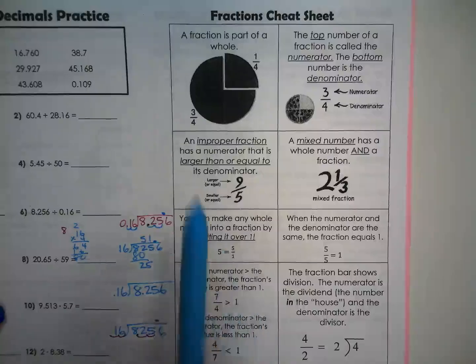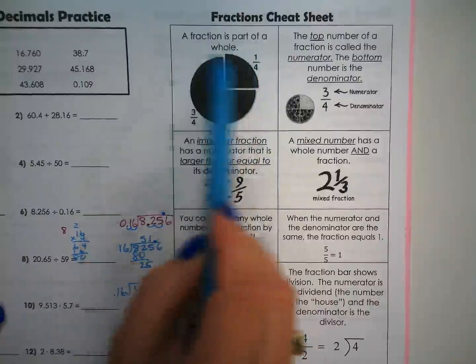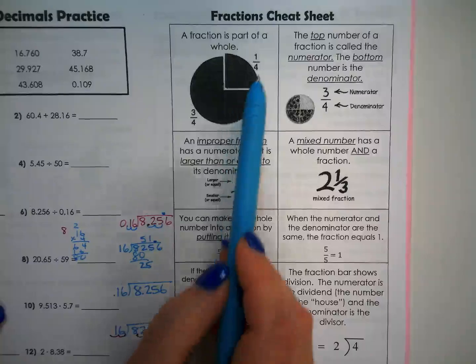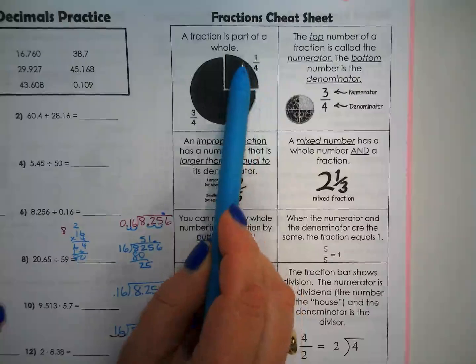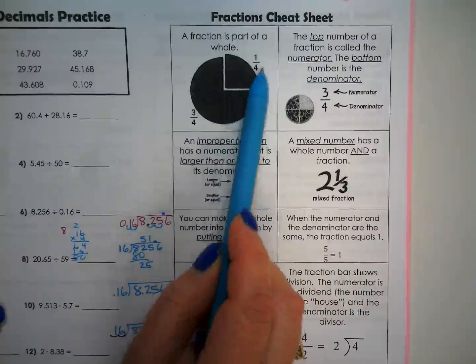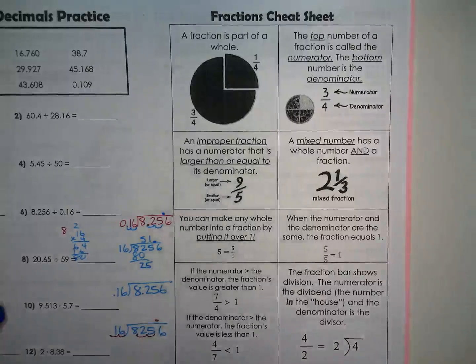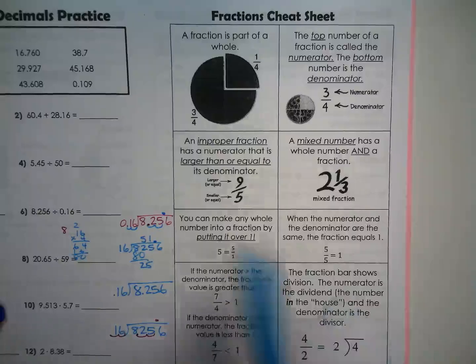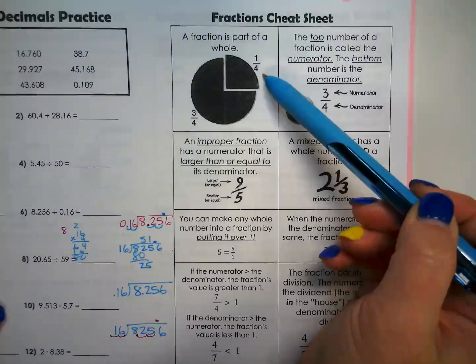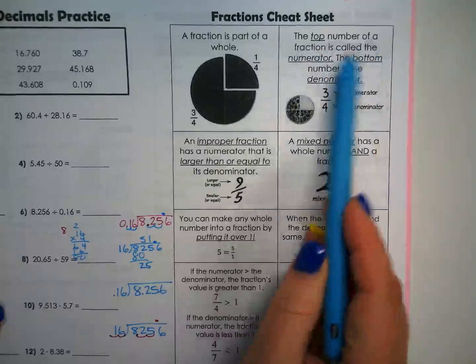We start with what is a fraction? And a fraction is just a part of the whole. We've been talking about how the top number tells me how many pieces I have. The bottom tells me how many pieces I need to make a whole. That's what a fraction is. Part to whole.